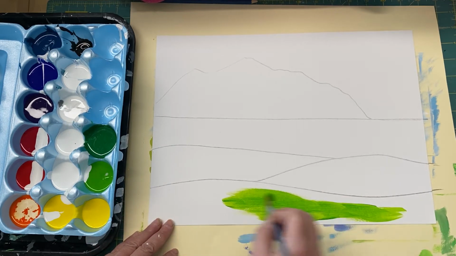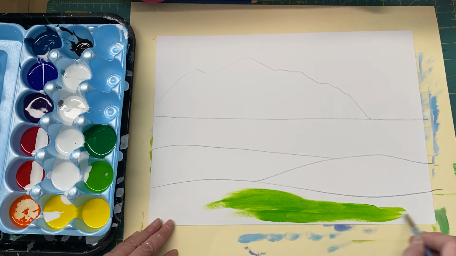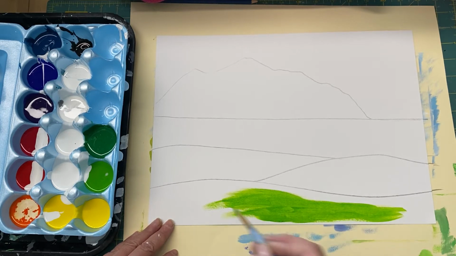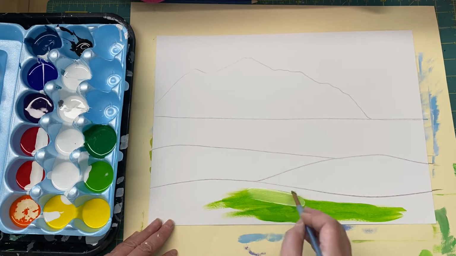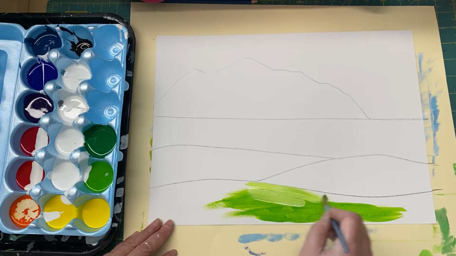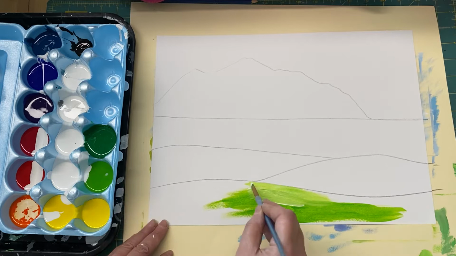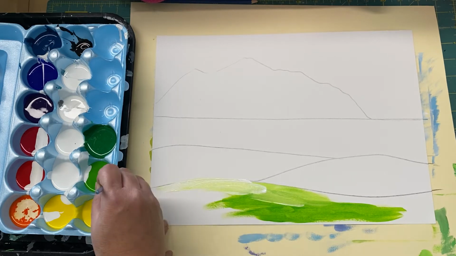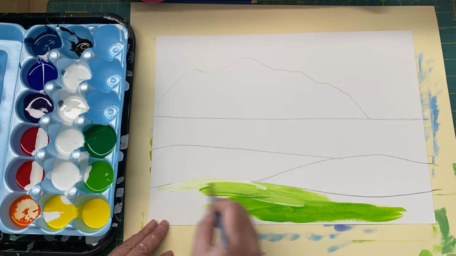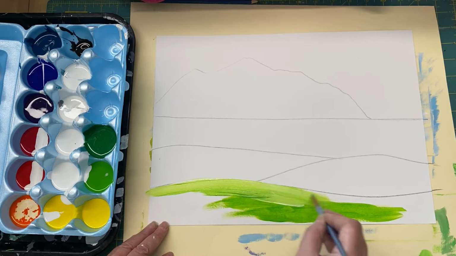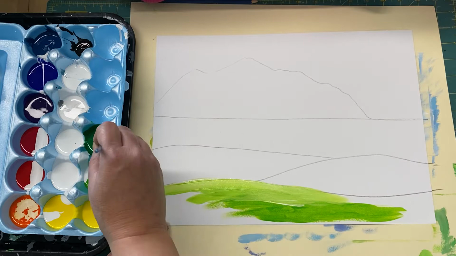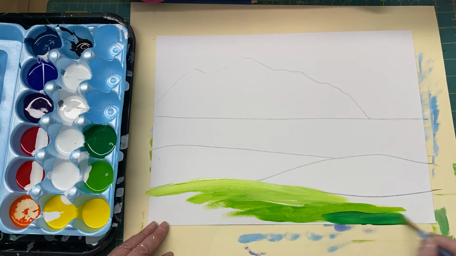When I put this paint down, if I just keep painting it back and forth like this, it's going to look real flat. It's just going to be one color. So I definitely want to dip in some white, and the highlight would probably be towards the top of that hill, because that's where the sun is. I haven't even drawn the sun in my picture yet, but the sun will highlight the top. And then I might want to add a little bit of dark lower.